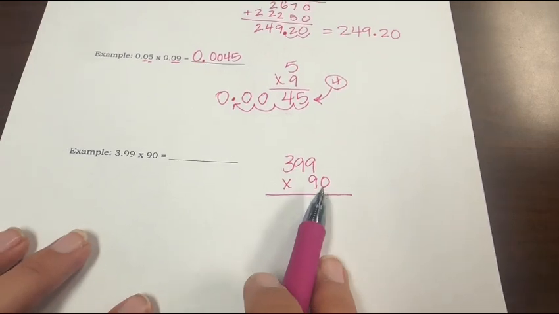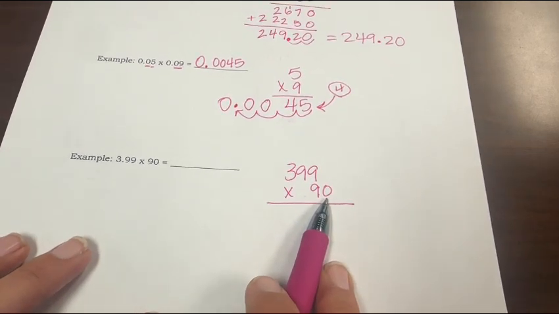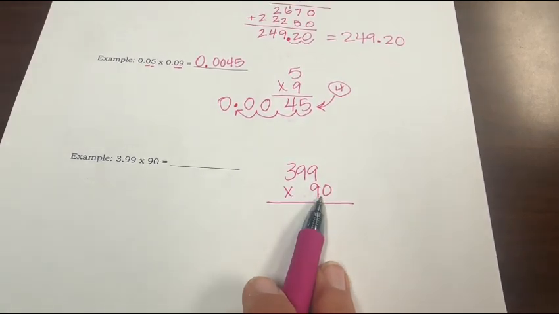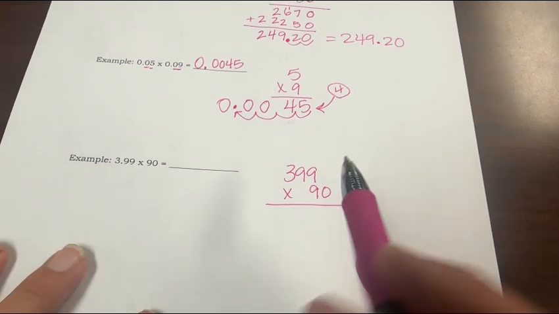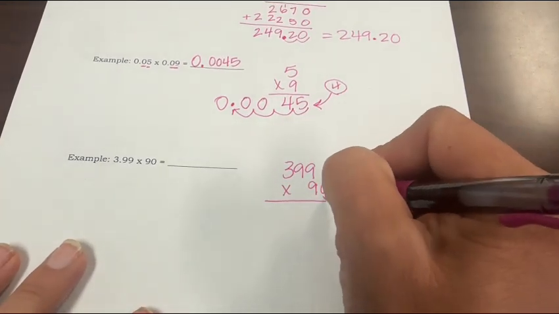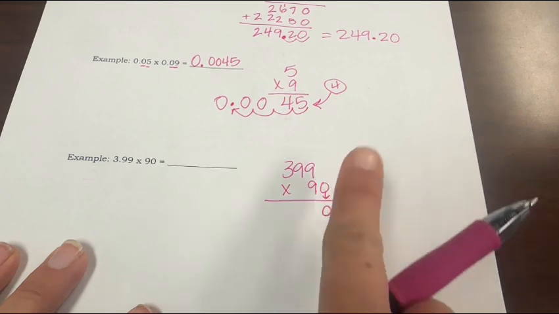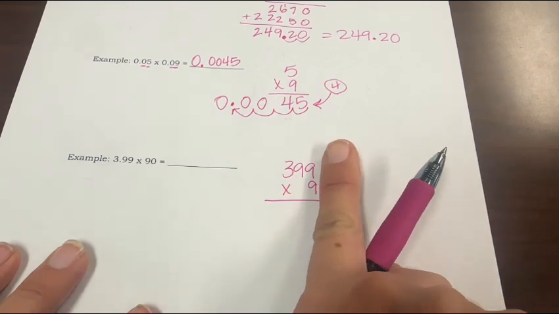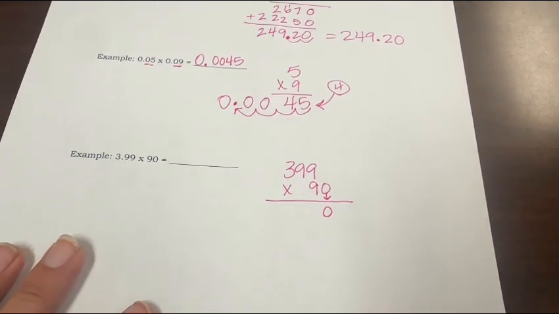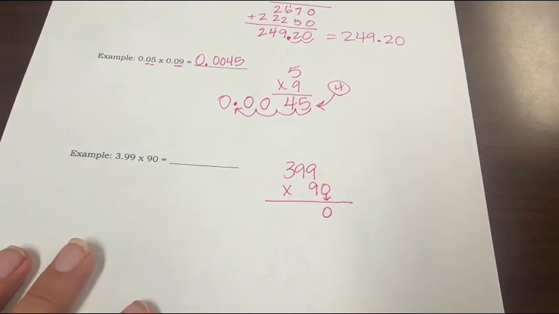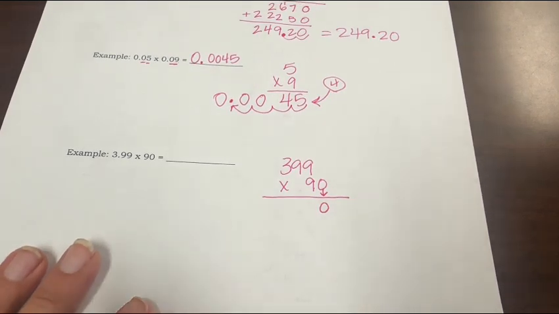On this one, I wanted to talk about hanging your zeros off. I know she showed you this last year, but it's going to save you a lot of work if you can hang your 0 off, and all you do is this, and now you're just doing 399 times 9. I want you to start practicing that if you ever have a number that has a 0 on the end of it.